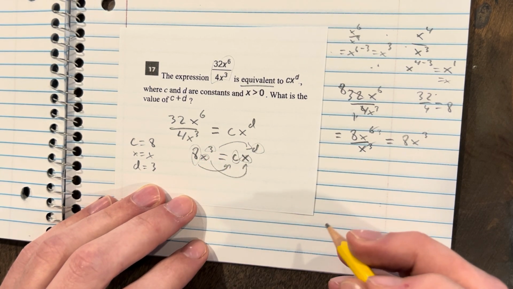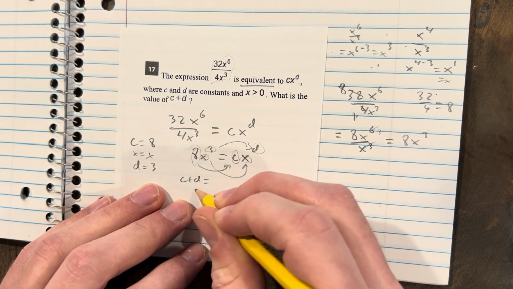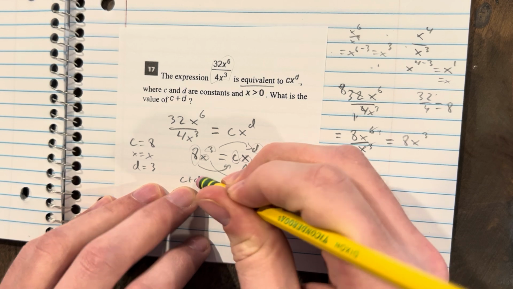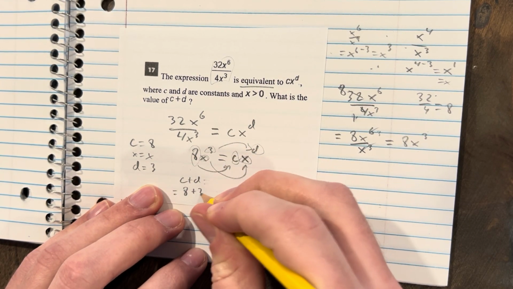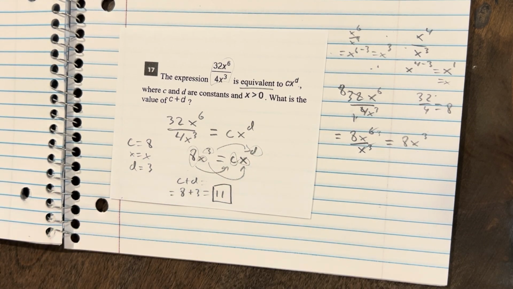So then the value of c plus d equals 8. We'll do equals down here, just so you guys see the substitution. Equals 8 for c plus 3 for d, which equals 11. And since this is a fill in the blank, we are done. Our answer is 11.